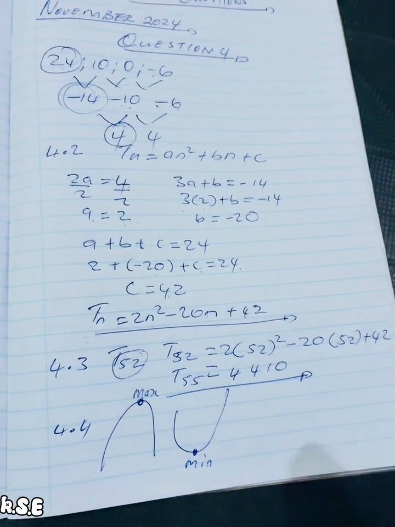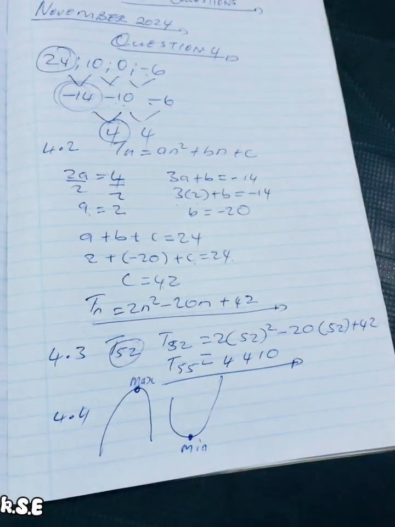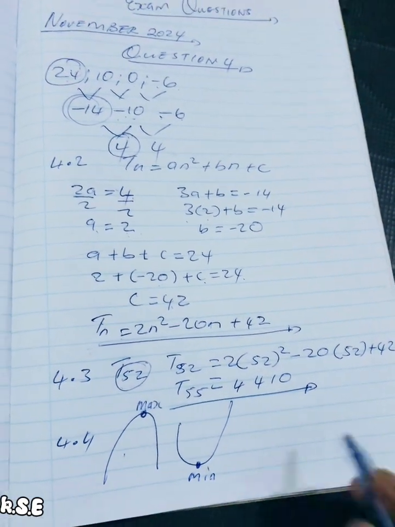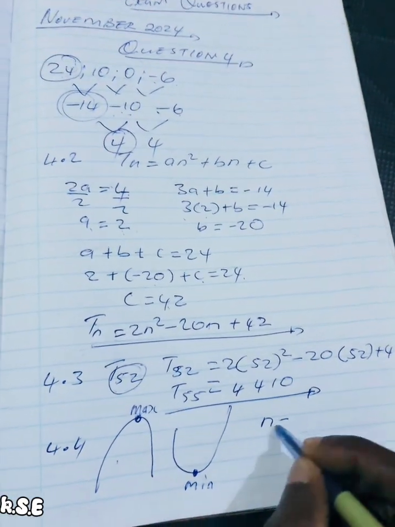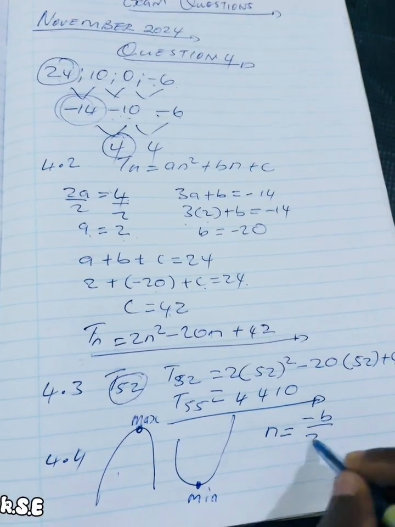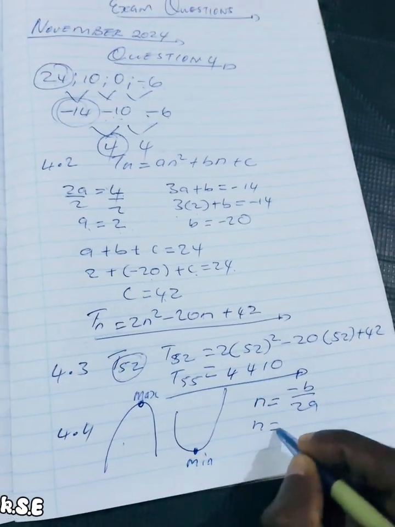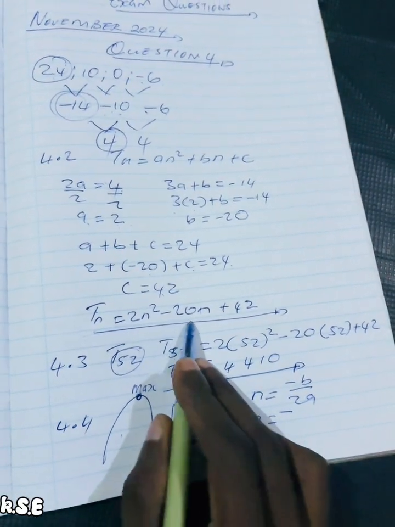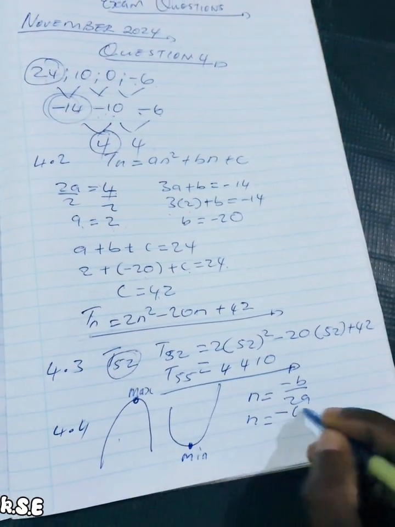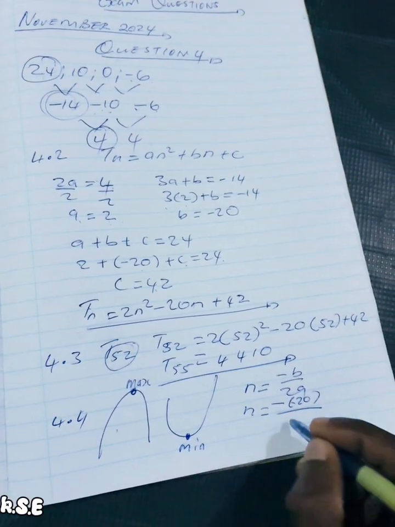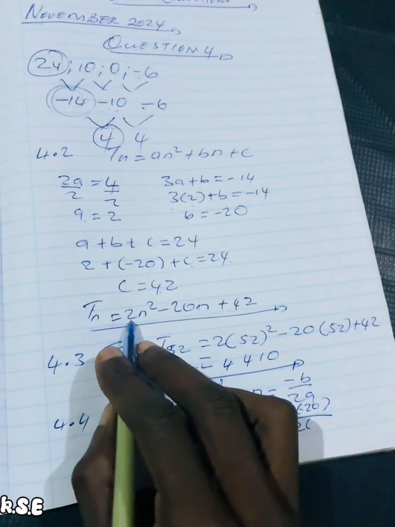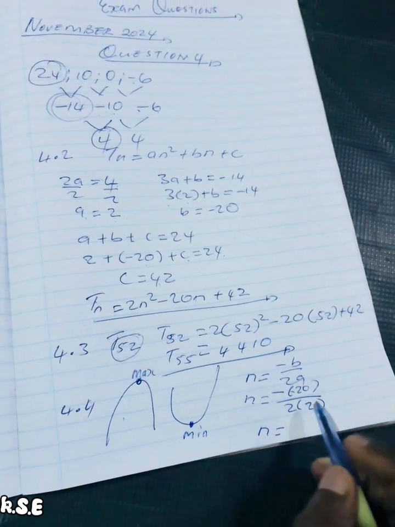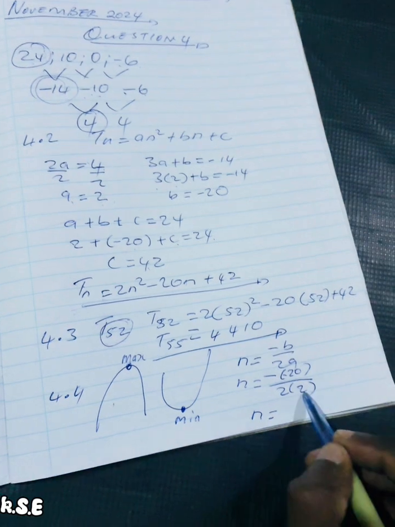We're still going to use the formulas which were given on the parabola graph, which is the quadratic graph. So we say n instead of x: n equals negative b over 2a. Then n is equal to negative, what is our b? Our b is negative 20. So we say negative negative 20 over 2, and what is our a? Our a is 2. Therefore, n is equal to positive 20 over 4.